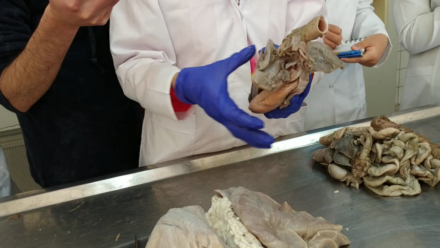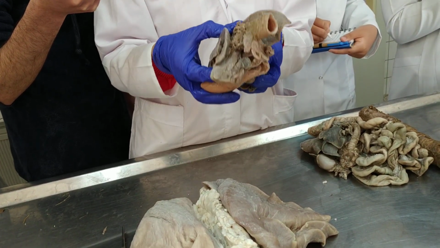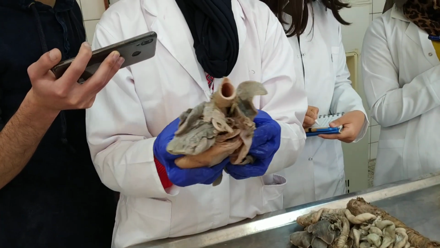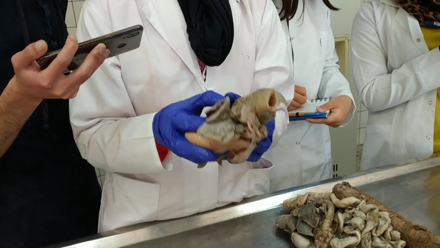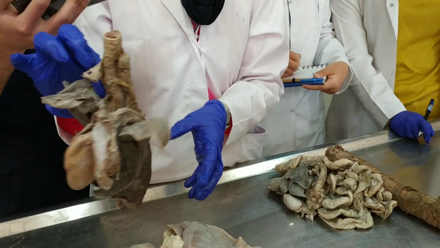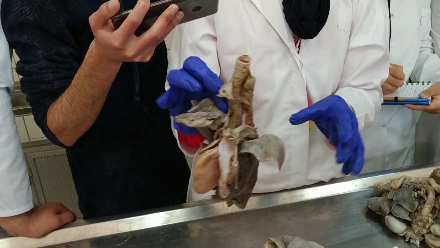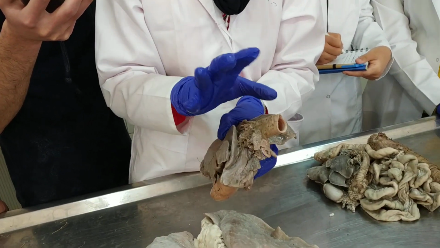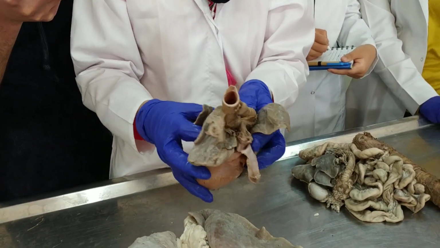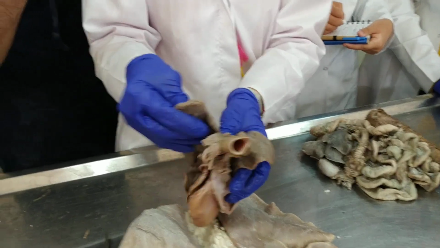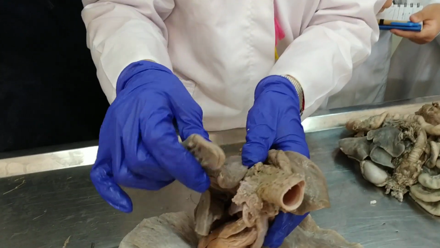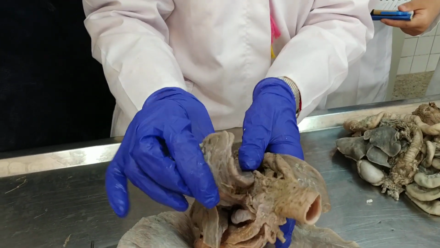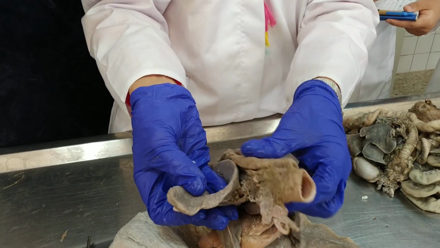So the lung of the pig is very similar to the lung of the ruminant. Why? Because it has the tracheal bronchus as well. But how can I differentiate between the small ruminant and the pig? In the pig the right cranial lobe is not divided. In the ruminant both of them are divided.